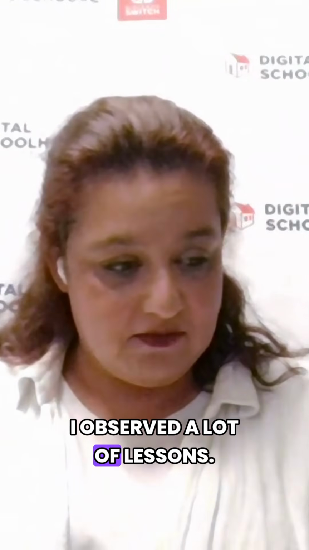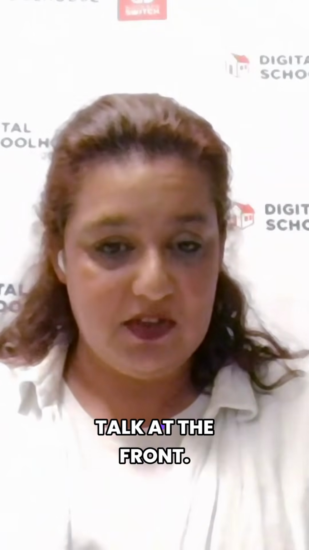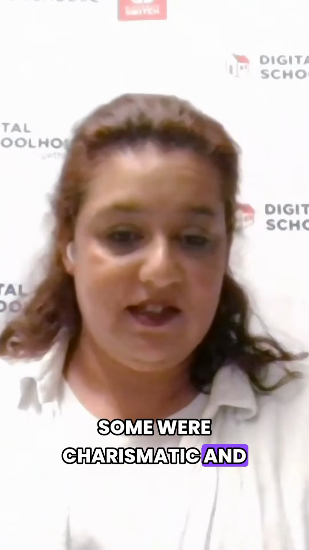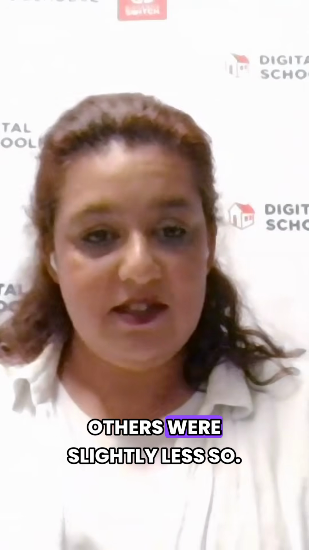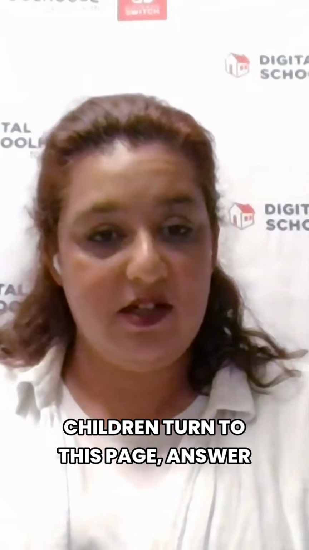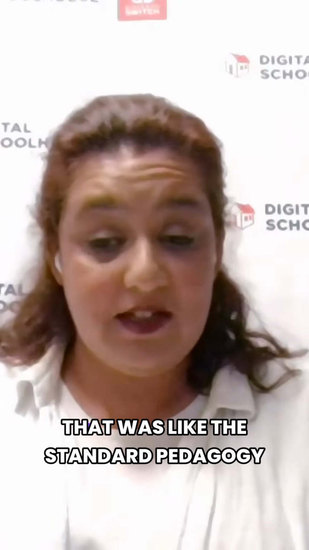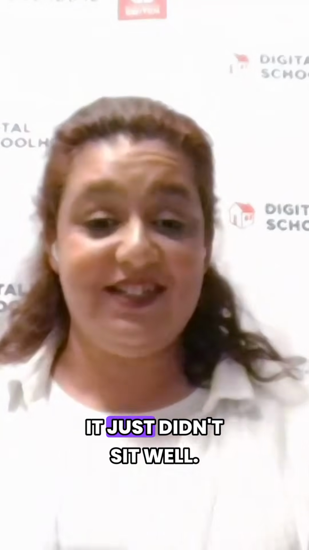I observed a lot of lessons and I found there was a bit of a standard recipe, which was teacher talk at the front. Some were charismatic and inspiring and engaging, others were slightly less so. And then it was children turn to this page, answer questions A to G, and the teacher would circulate and help. And that was it. That was like the standard pedagogy recipe, and it just didn't sit well.